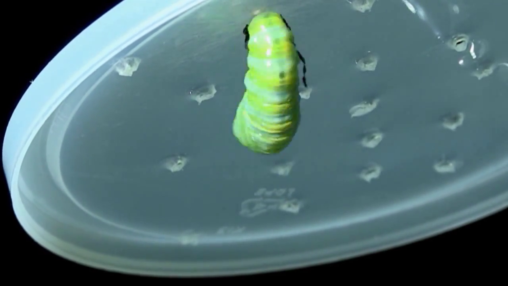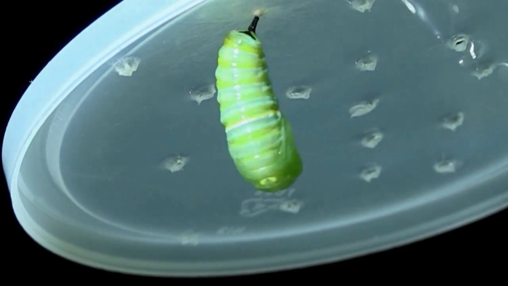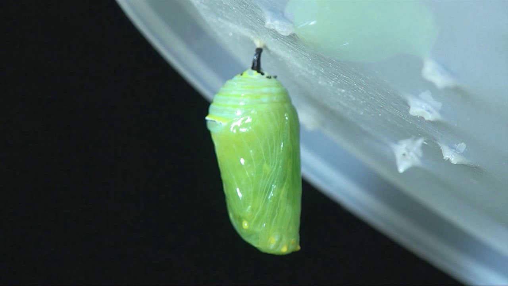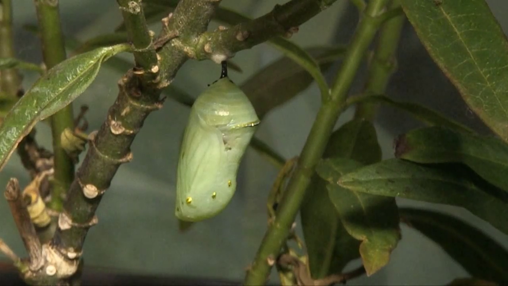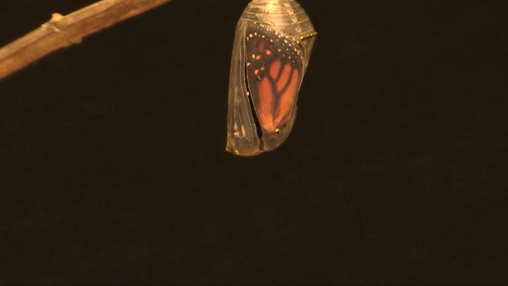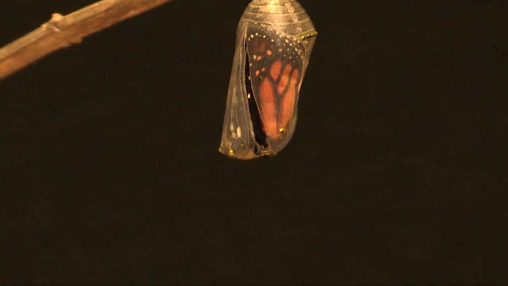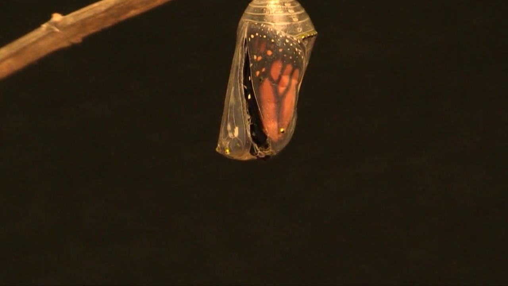You can see that little caterpillar is now looking quite different. This is the pupa stage, the chrysalis of the monarch butterfly. As the chrysalis matures, it becomes transparent, looks black, but within is the black image of the butterfly with a little bit of the orange color emerging. Those are the wings. You can see the wings near the end of the chrysalis.